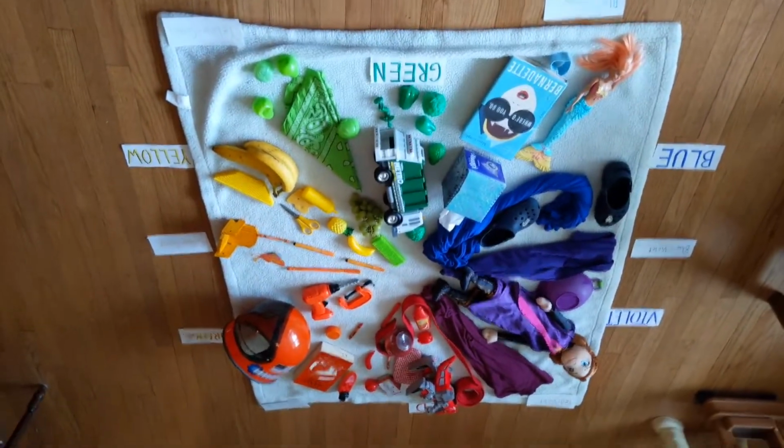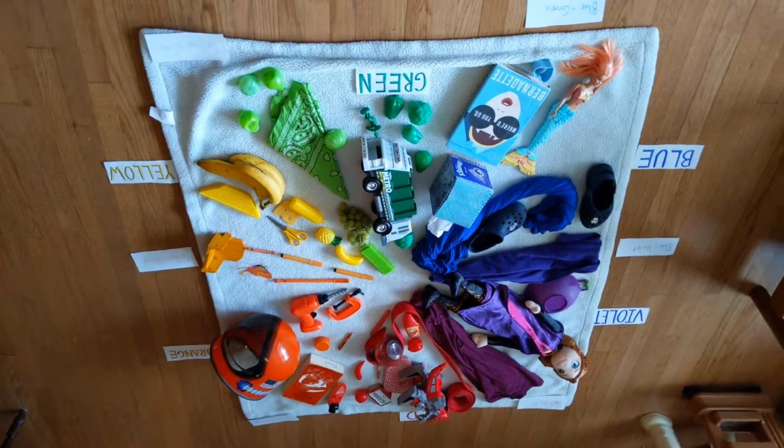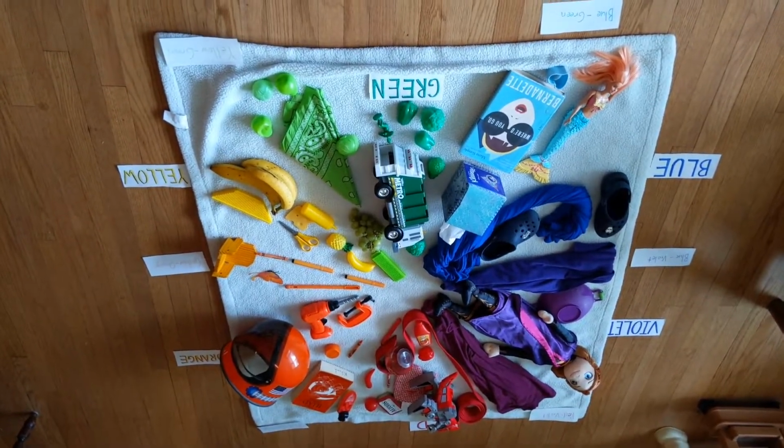Now, once you have your color wheel made, take a picture and email it to me.